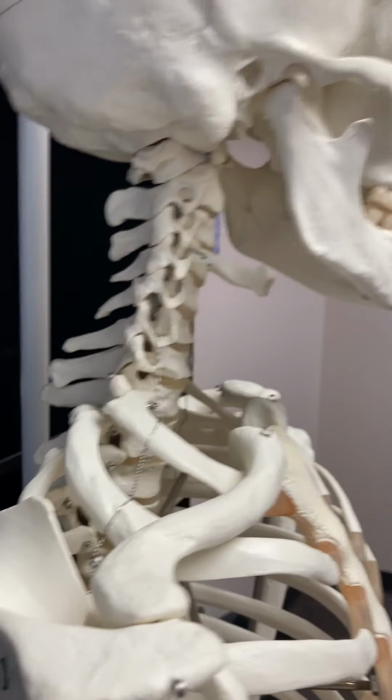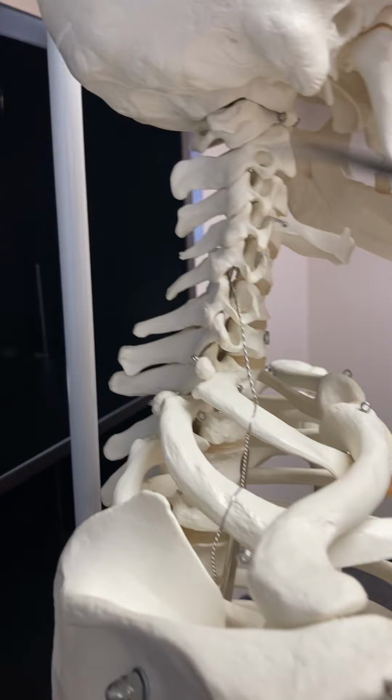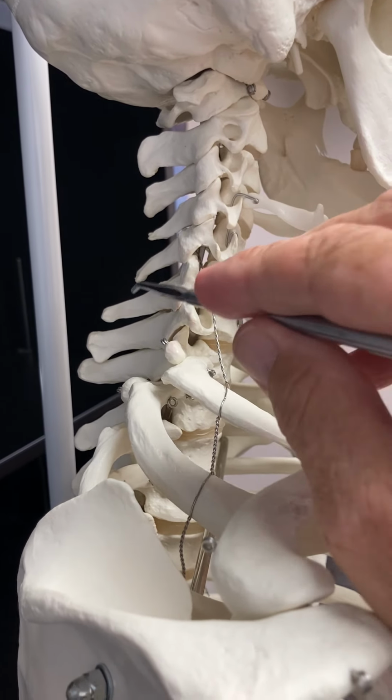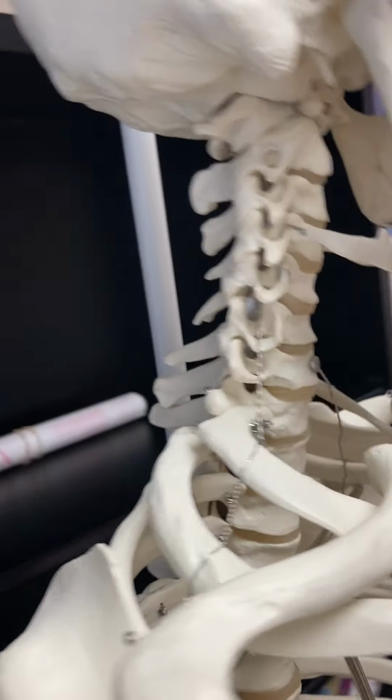We can see parts of the vertebrae here. Spinous process. You can see the bodies from the front.